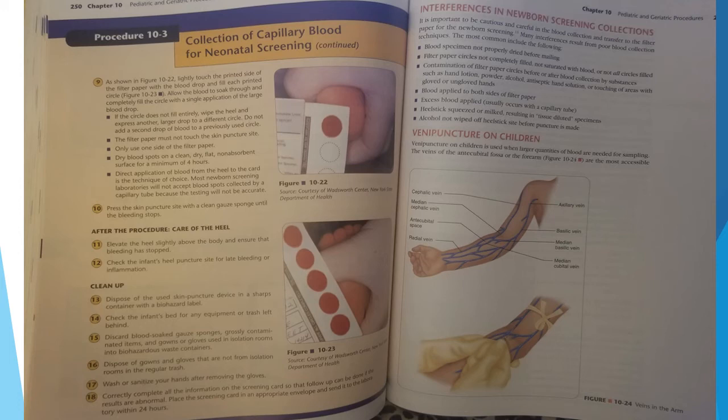As shown in Figure 1022, lightly touch the printed side of the filter paper with the blood drop and fill each printed circle. Allow the blood to soak through and completely fill the circle with a single application of a large drop of blood. If the circle does not fill entirely, wipe the heel and express another larger drop to a different circle. Do not add a second drop of blood to a previously used circle.